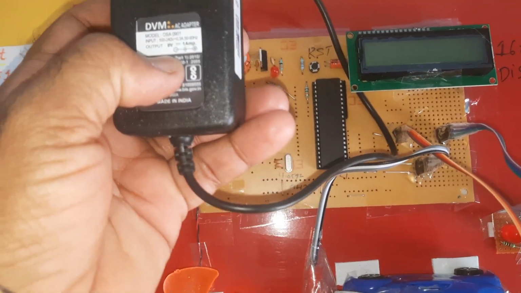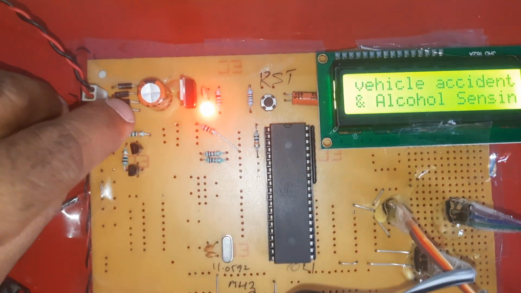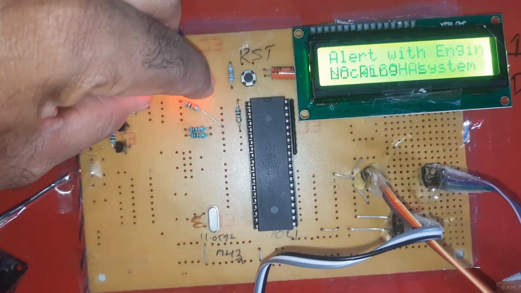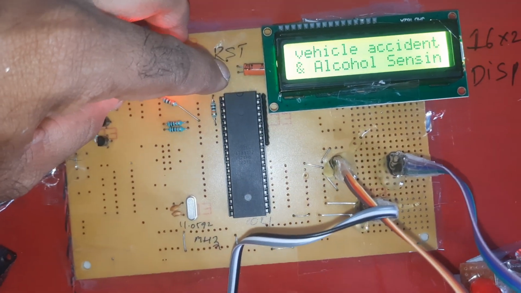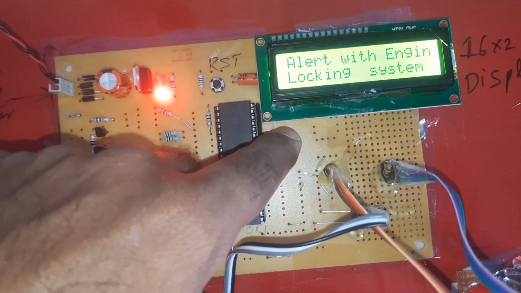Here we are using a 0 to 9 volts adapter power source. It is given to the bridge rectifier, filter capacitor, 7805 regulator, and one LED in the 5 volts power supply module, and this is the reset button. And here is the 89S52 microcontroller IC.